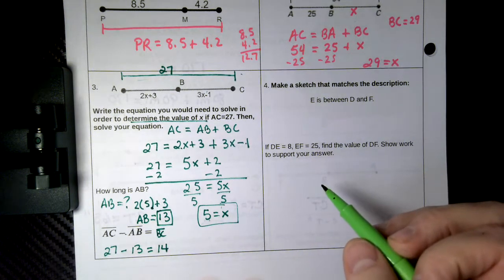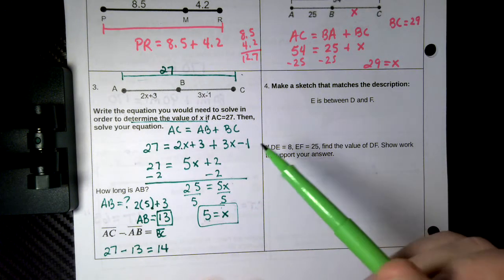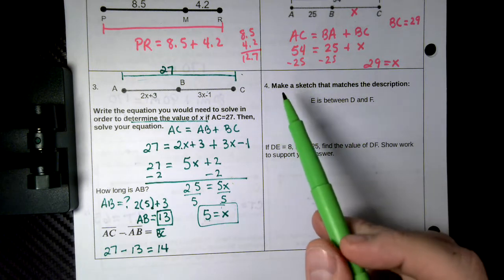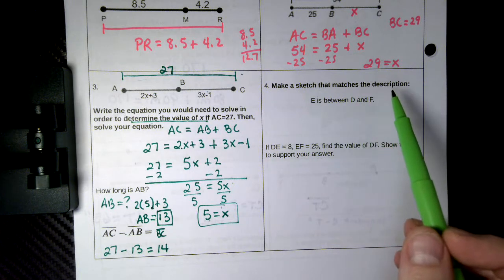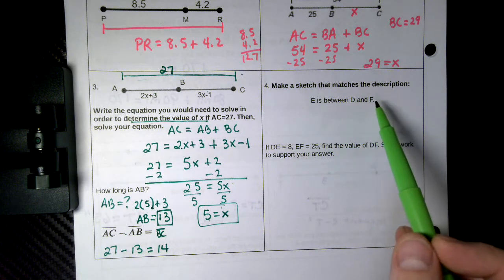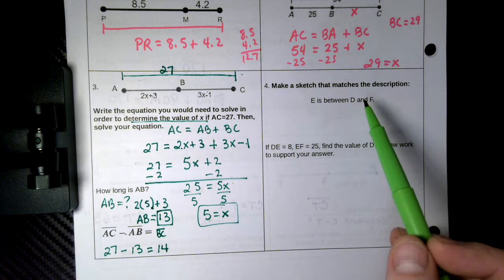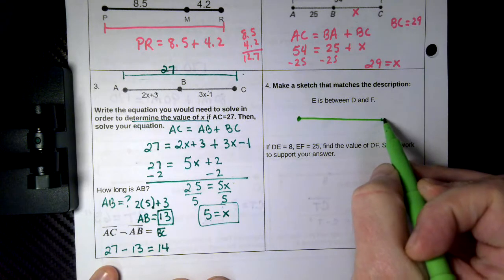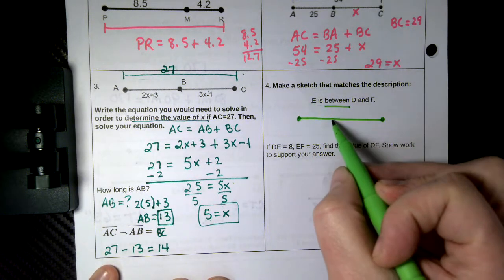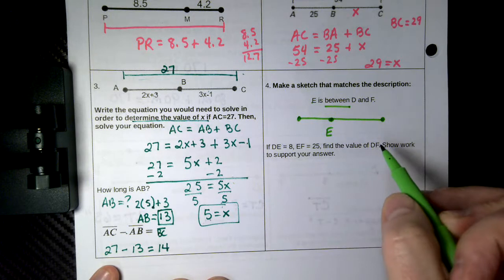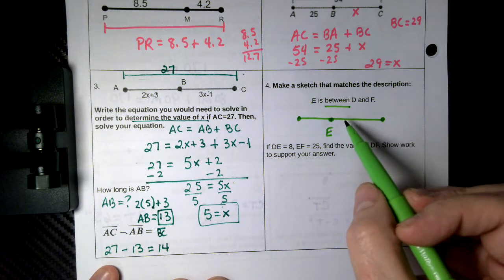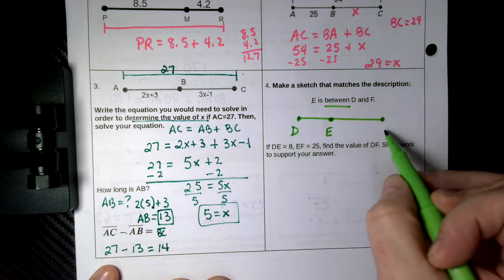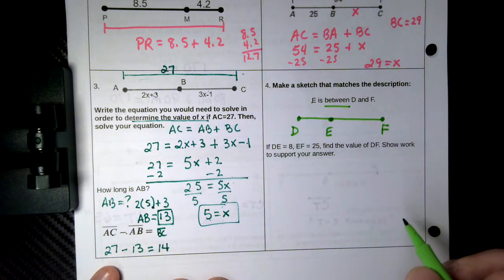All right, problem number 4. All right, getting close to where I have like a time limit on this. It says make a sketch that matches this description. E is between points D and F. So because it used the word between, I know that E is somewhere on this line. Most kids are going to pick dead center, but you don't have to pick dead center. All right, so D is here, F is here.